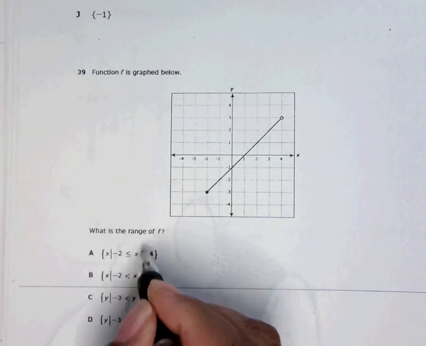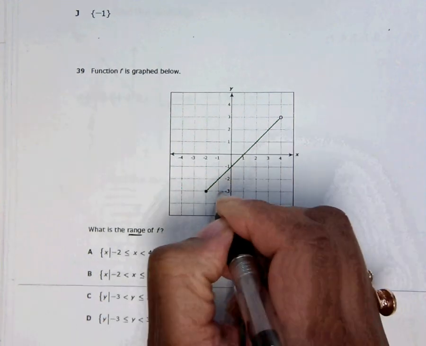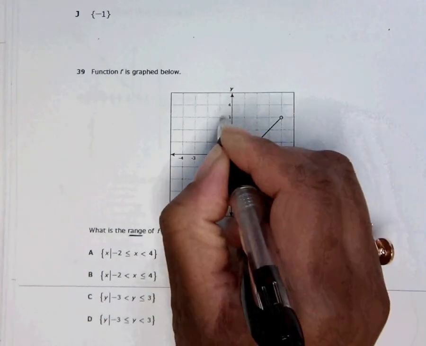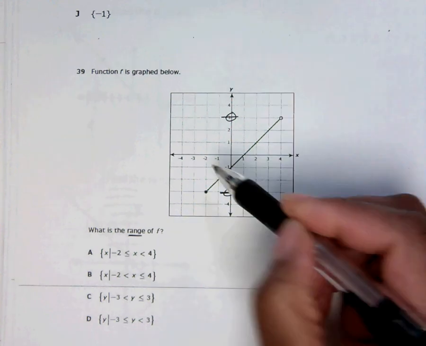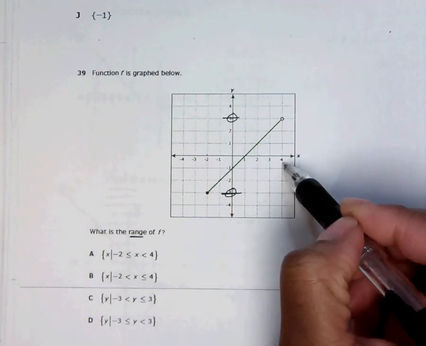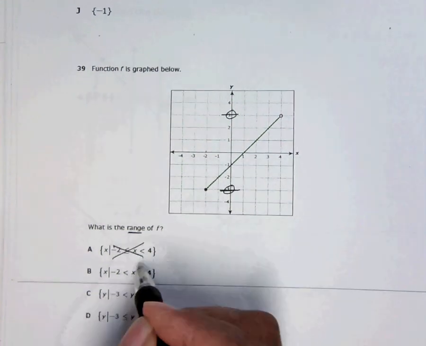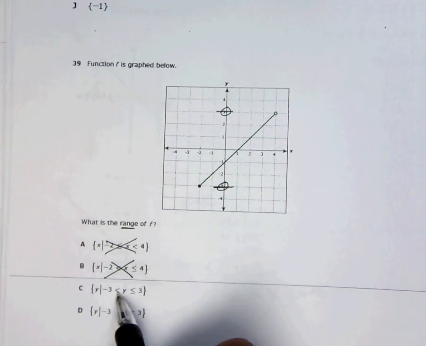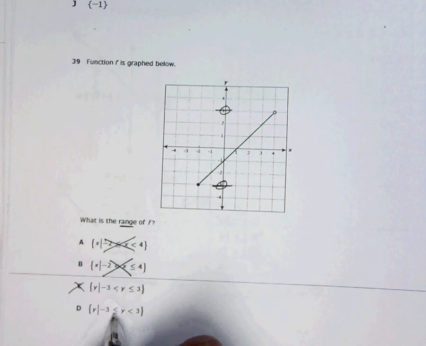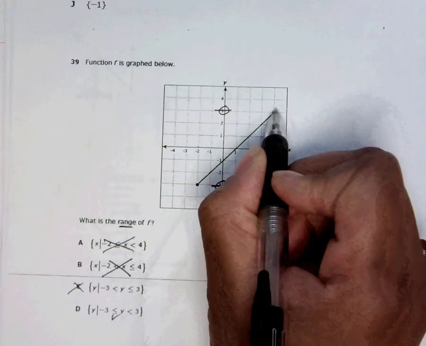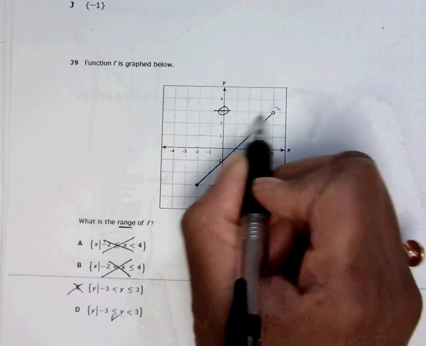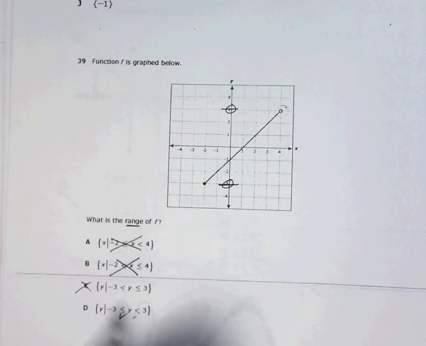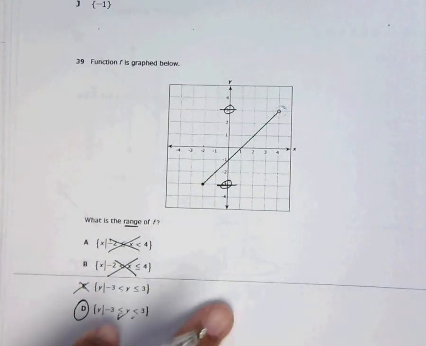And it says range, so we're looking at the y values only. So -3 to 3. If you looked at -2 and 4, you were talking about domain. So you can X those out. I need a line under it. No line, so that's not right. There is my line, and then I don't need a line for this one. So at my 3, no line, and there is no line. So the answer is D. Woohoo!